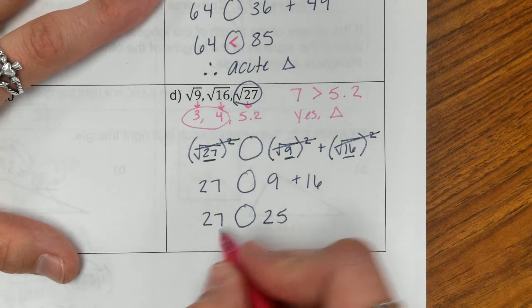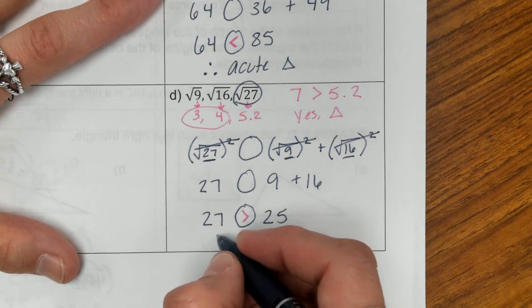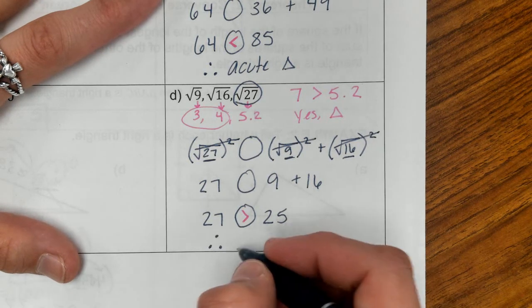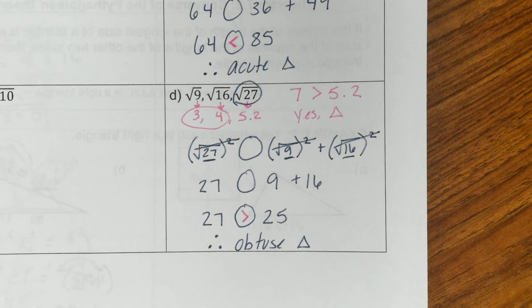Here we see 27, c squared, is greater than a squared plus b squared. Since it is greater than, we say, therefore, we have an obtuse triangle. The end.